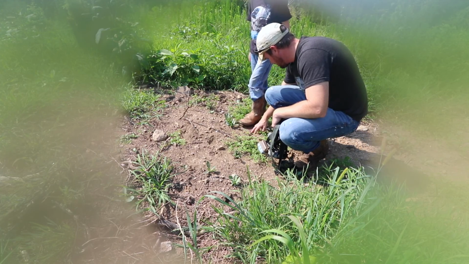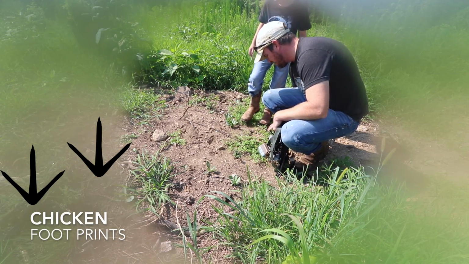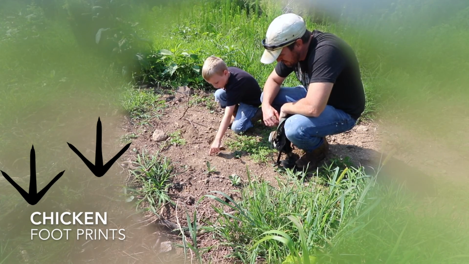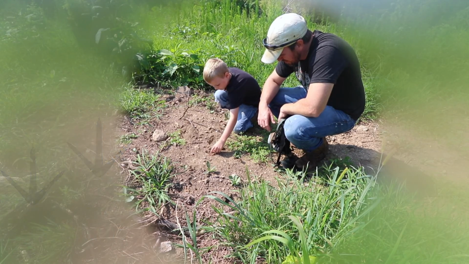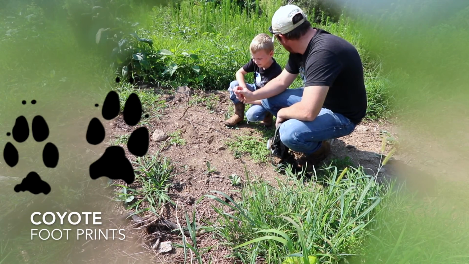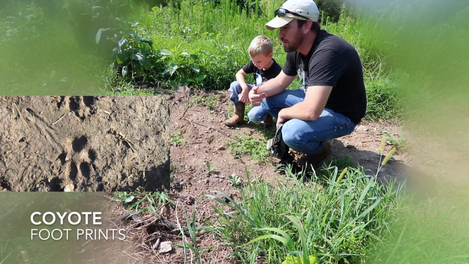Well, that should be a chicken because it looks like a circle and three things right there. That's not a chicken. Looks like paws, and they have narrow claws. That would indicate that a coyote has been coming through here.